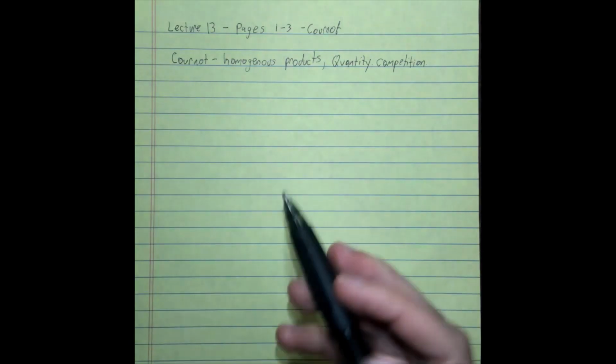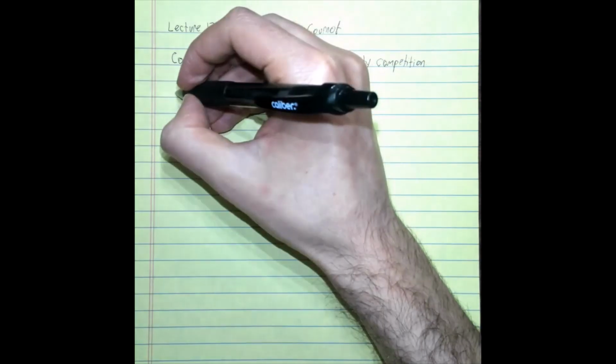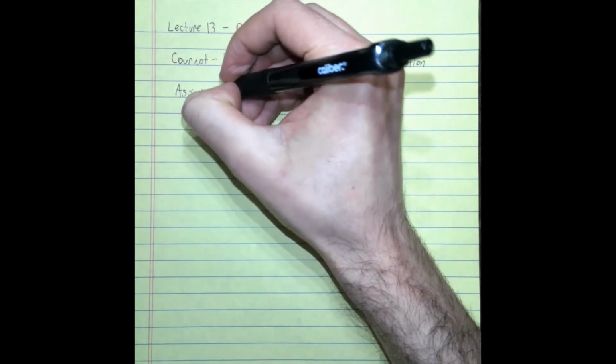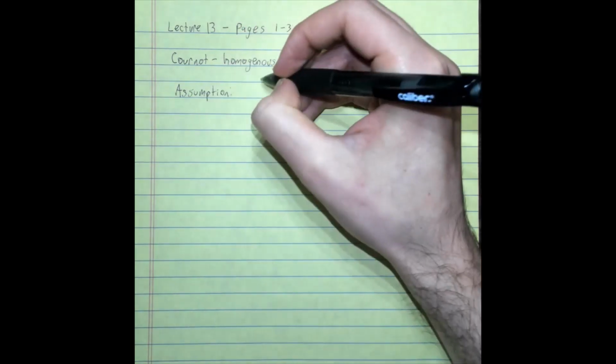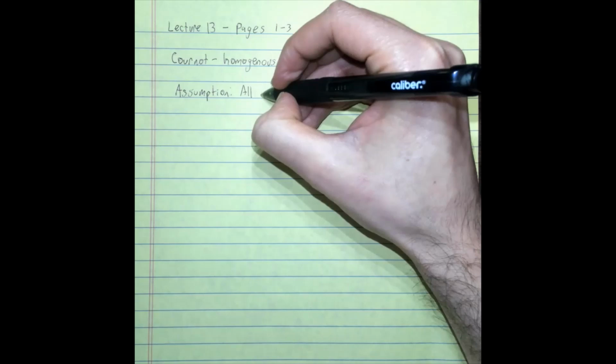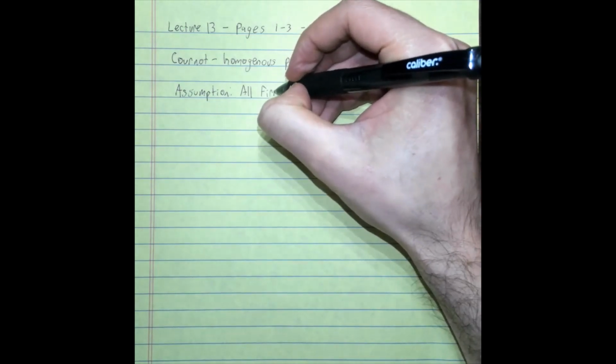So the actual assumption here is not just that firms are quantity setting, but the assumption underlying the Cournot model is that all firms choose their production simultaneously.